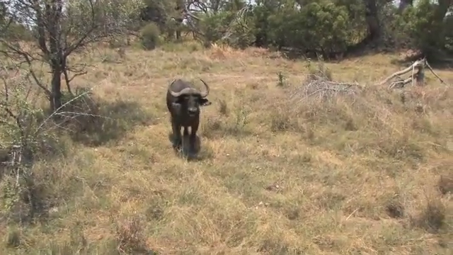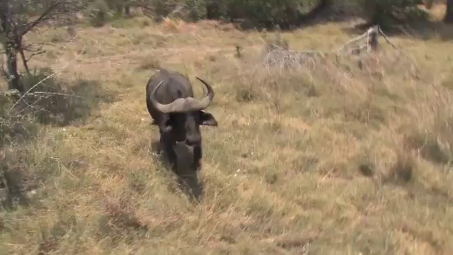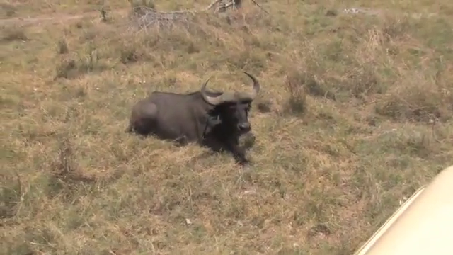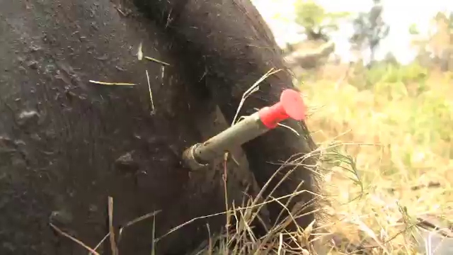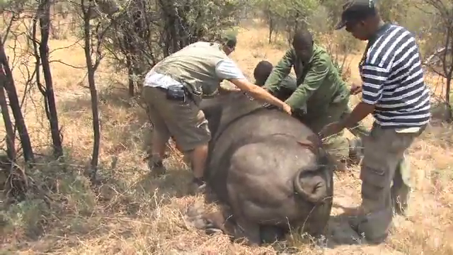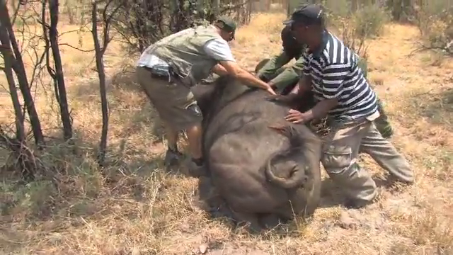4 shots are fired, 4 animals are hit. The anaesthetic takes a few minutes to work. To take the samples, the team needs to act quickly. The animal is placed in a position which ensures it won't suffocate.